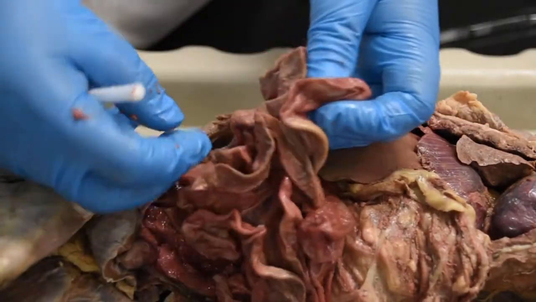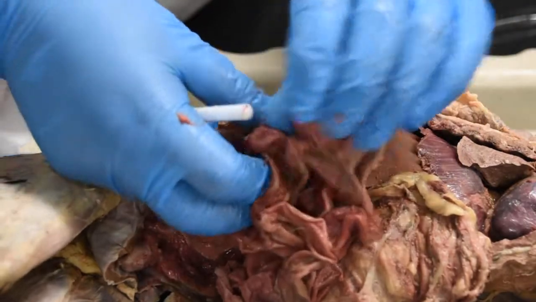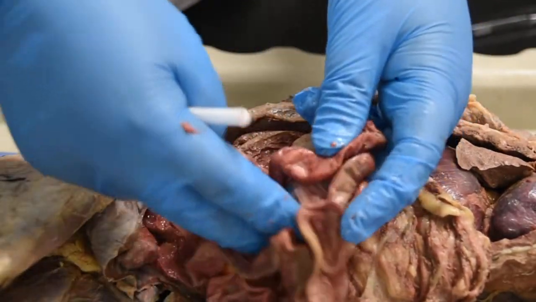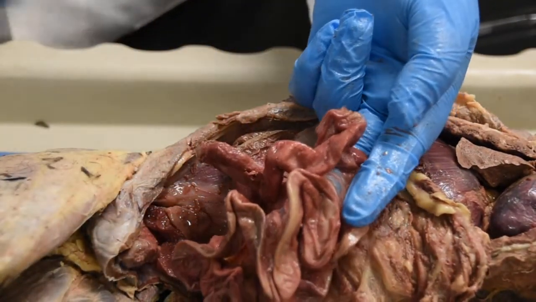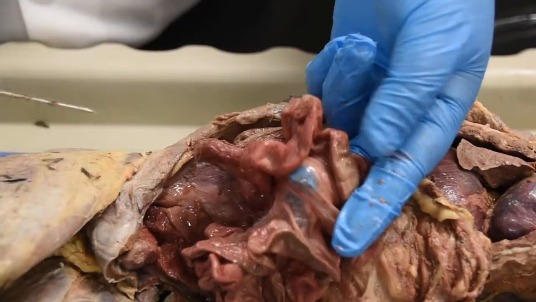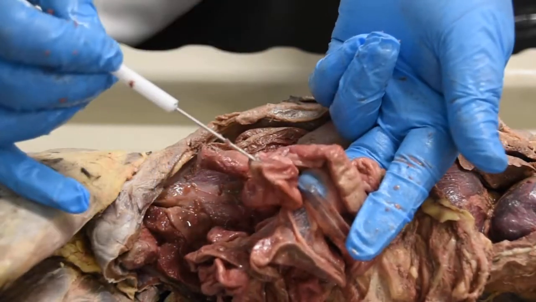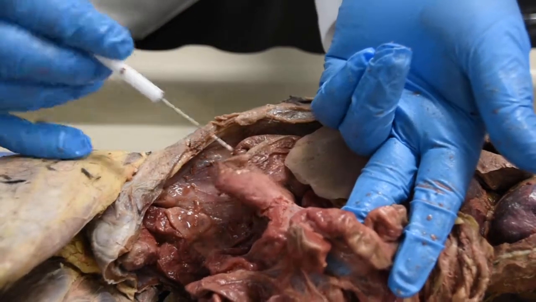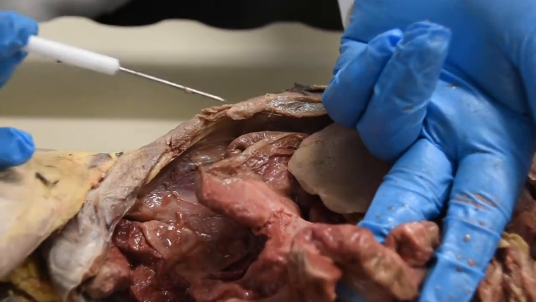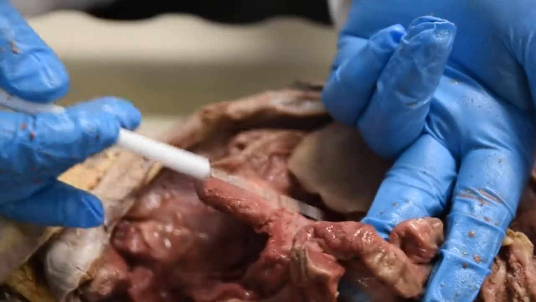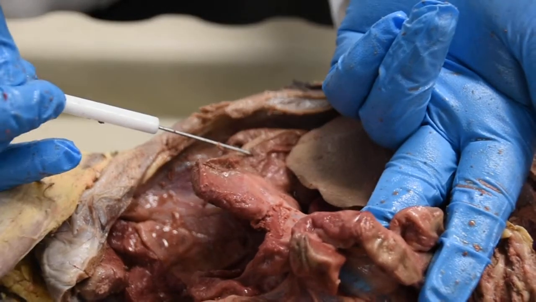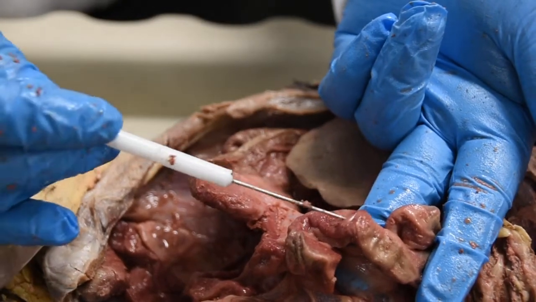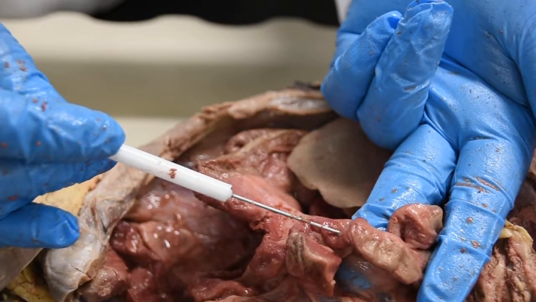And now, give me a second to find it, what I want to show you is the transition from the small intestine to large intestine. See how the folds on this side are small, and then all of a sudden you get this really thick fold right here. Small intestine, large intestine. So this is the transition from the small to large intestine. This makes this part your ileum.